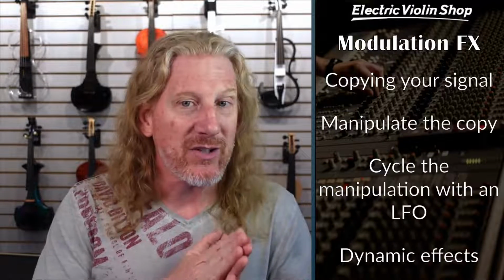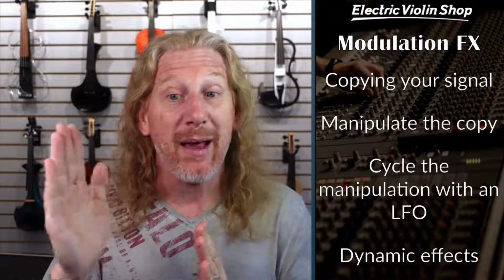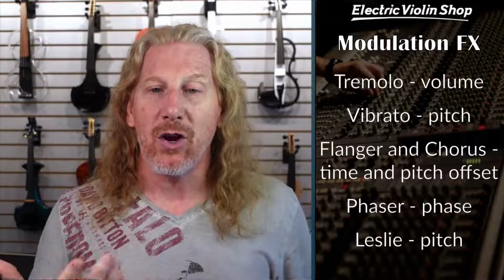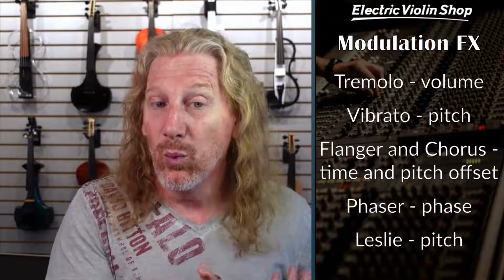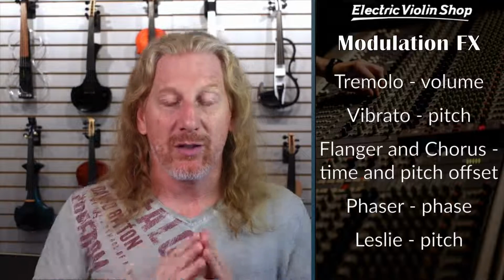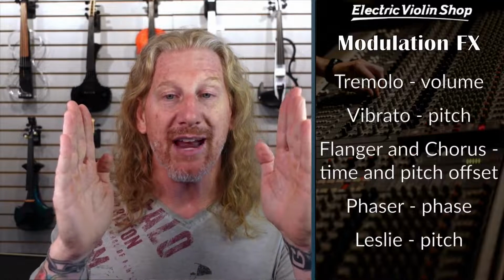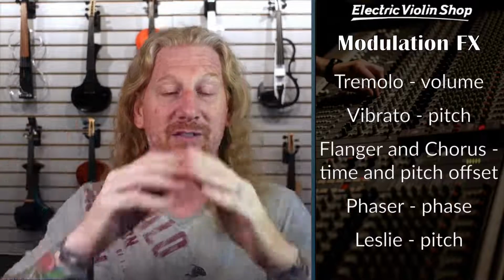So with modulation effects, we copy your signal, we manipulate the copy, we cycle that manipulation with an LFO, and then you have a modulation effect. So these different effects, this is what we are manipulating on the copy of your signal. On a tremolo effect, we are manipulating the volume. So take your dry signal, split it out. This one goes through unaffected. This one we attach to an LFO, and it just turns the volume of your signal up and down, and then it recombines them. And that's how you get that pulsating sound of a tremolo.